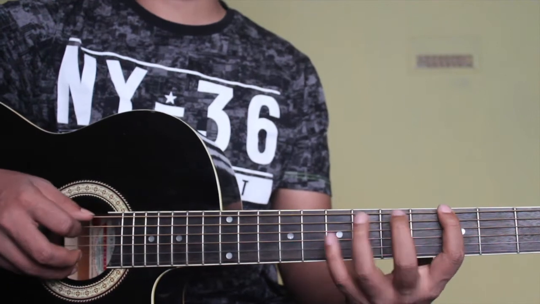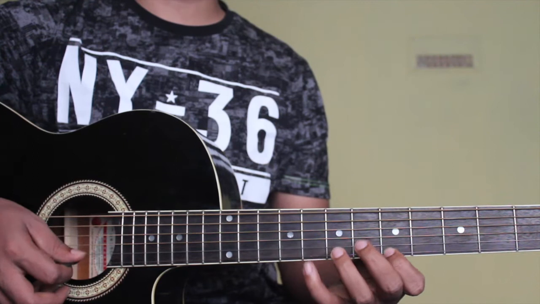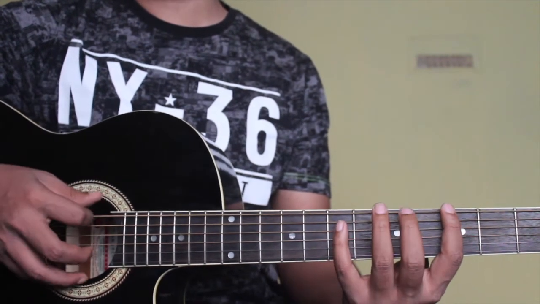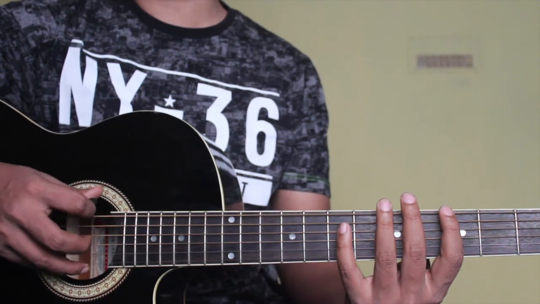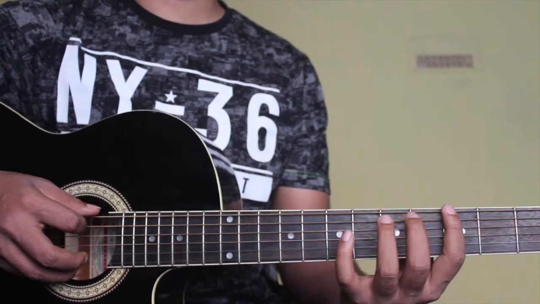So initially, when you start off with the scale, concentrate more on the left hand, know where the notes are first, and later you can concentrate on your right hand. So you can look at your right hand and play, that's not a problem initially. It gives a better understanding of your picking hand. So try to play using alternative picking.